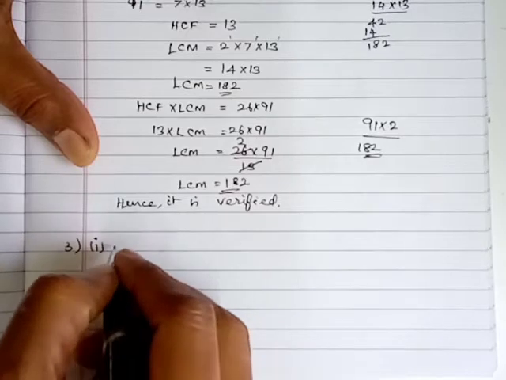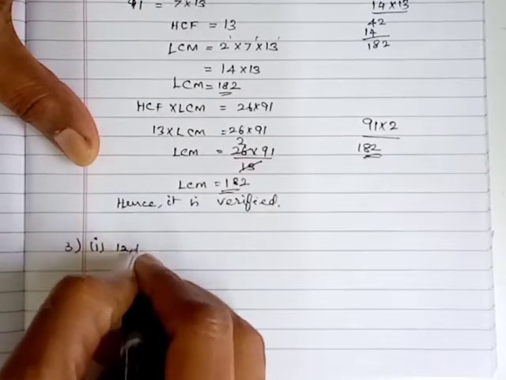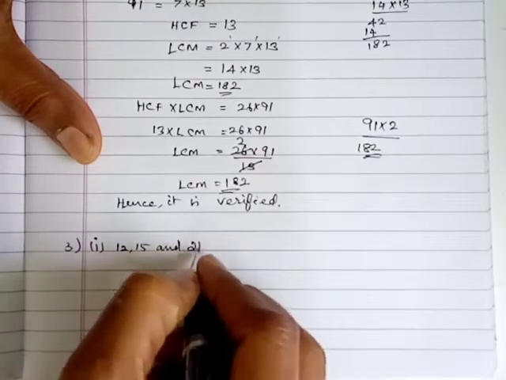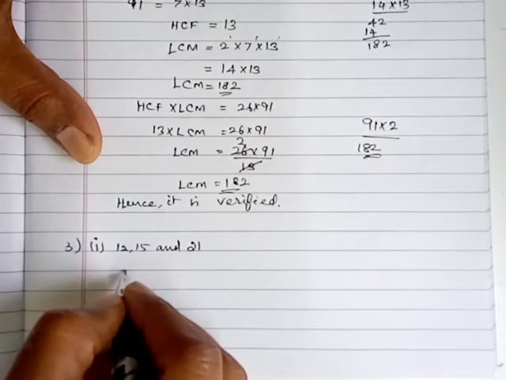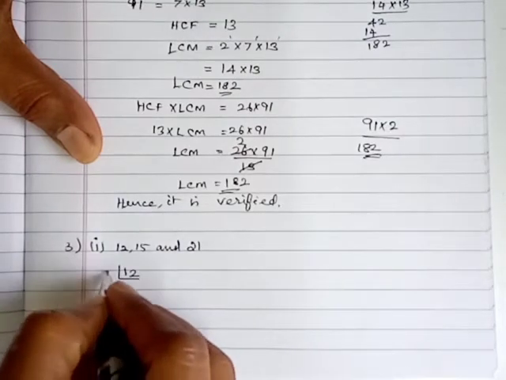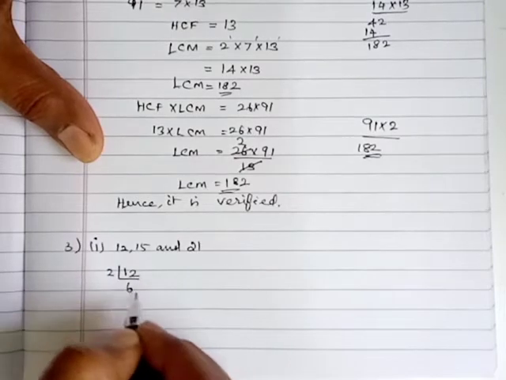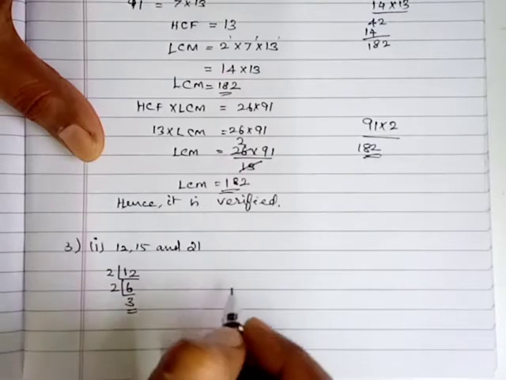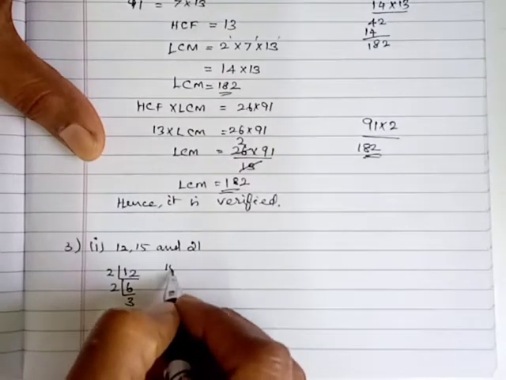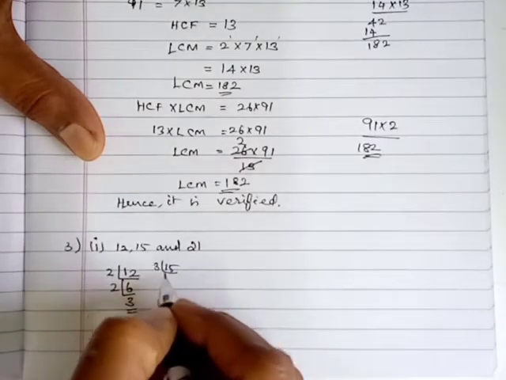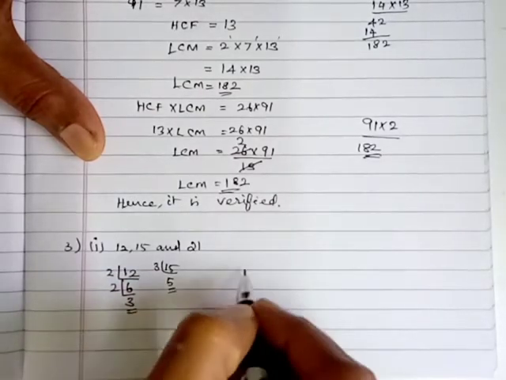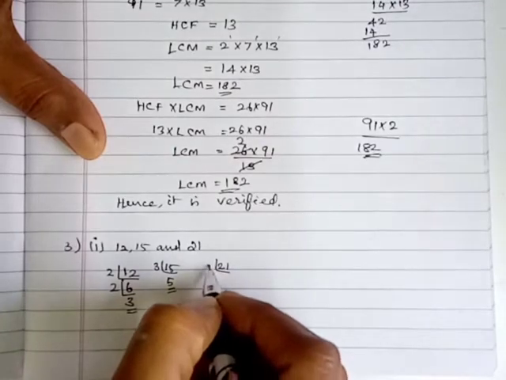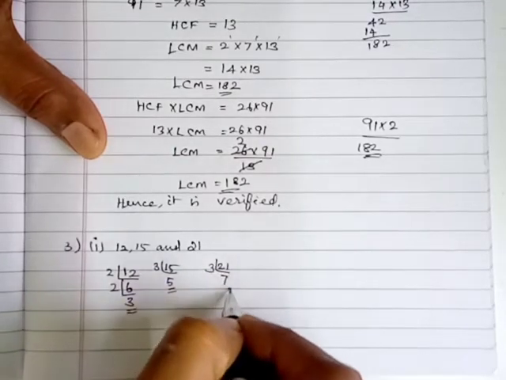Okay, first one is 12, 15 and 21. ஓகேங்களா, இப்போ 12 prime factorize பண்ணுவோம். 12 divided by 2, we get 6, again by 2 we get 3. Then 15 we can do it by 3, right? 5. Again 21 we can do it by 3, we get 7, right?